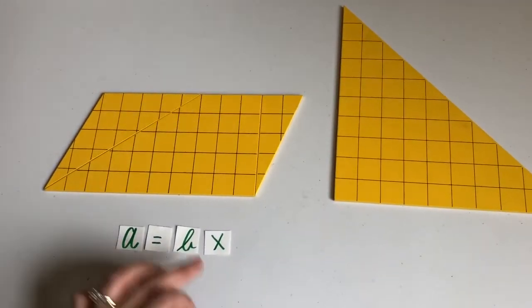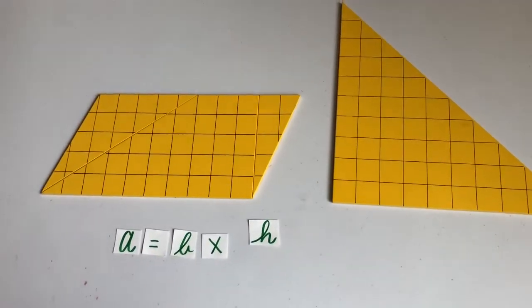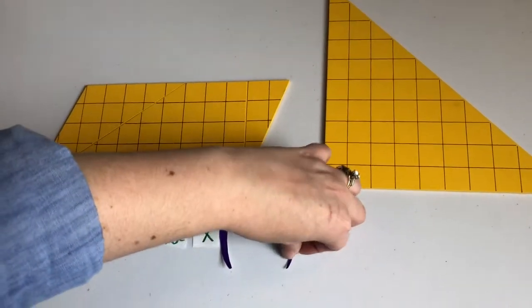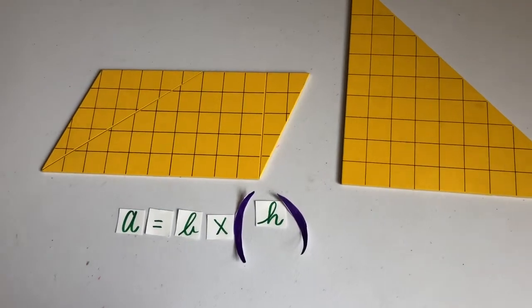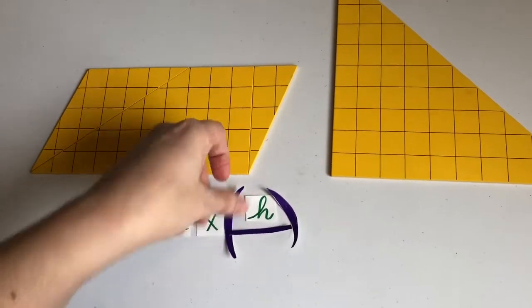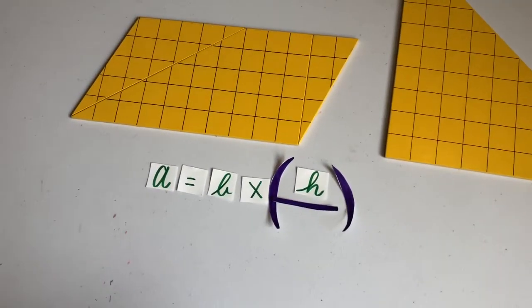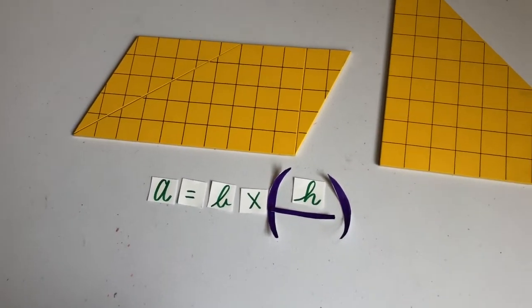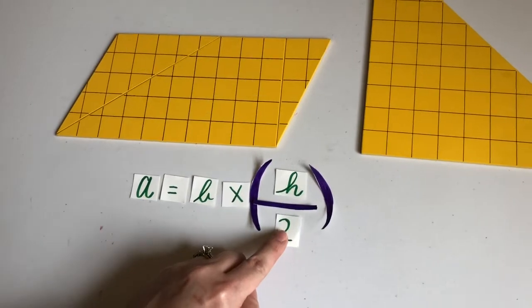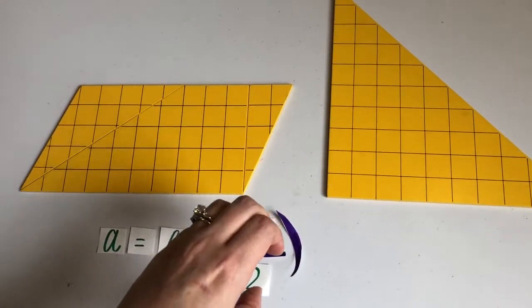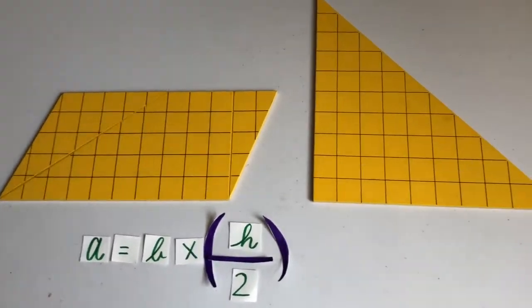So base times the height divided by 2. And again, that was what we did first. So it is in parentheses. We do that part first and then multiply it by the base.